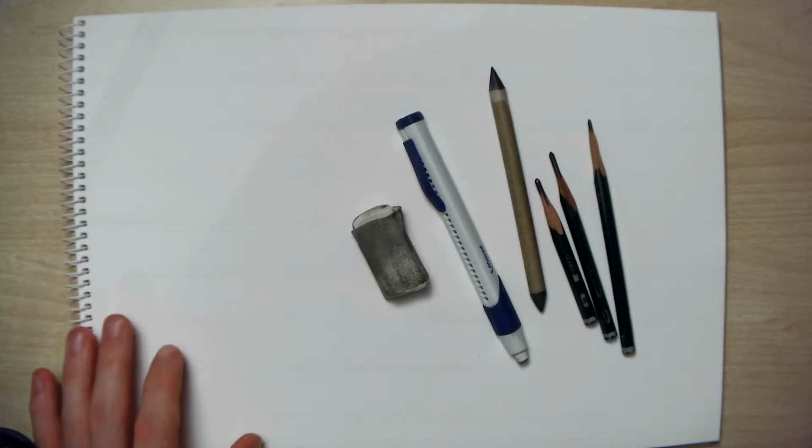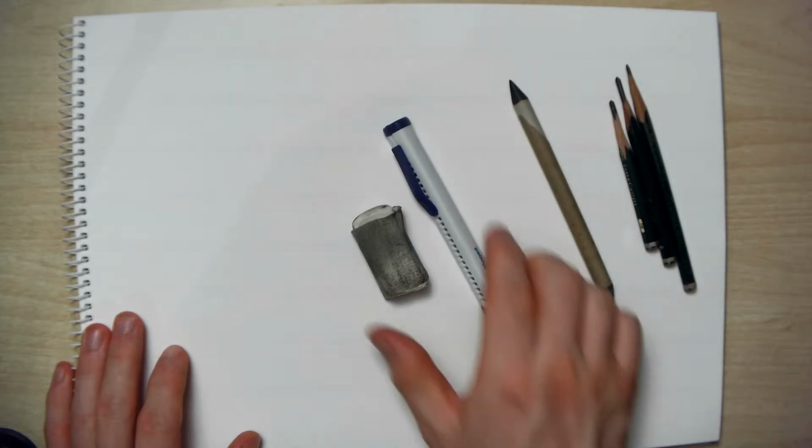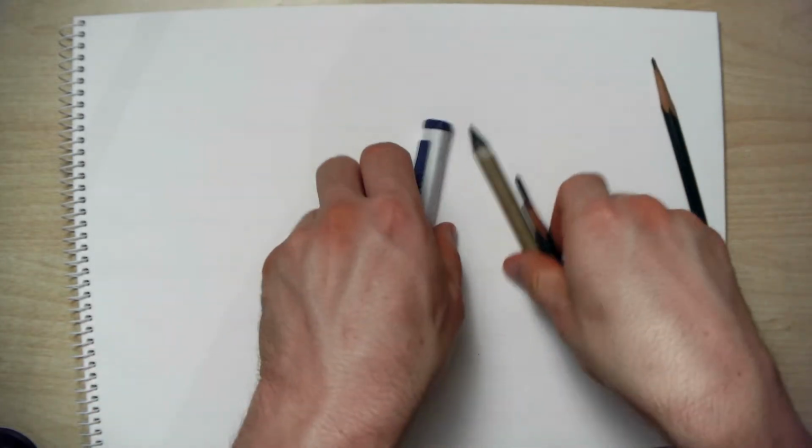I'll draw a little scene for you today using a variety of pencils, a smudging tool and an eraser. So without further ado, let's go right into this.